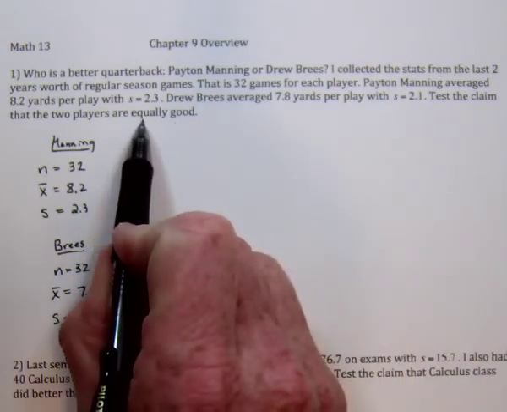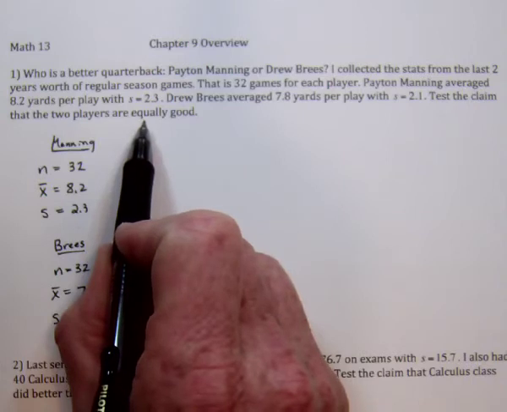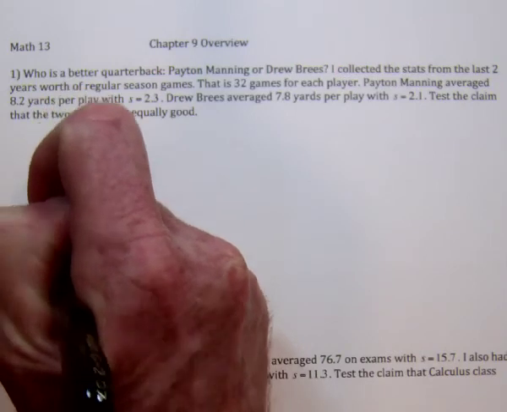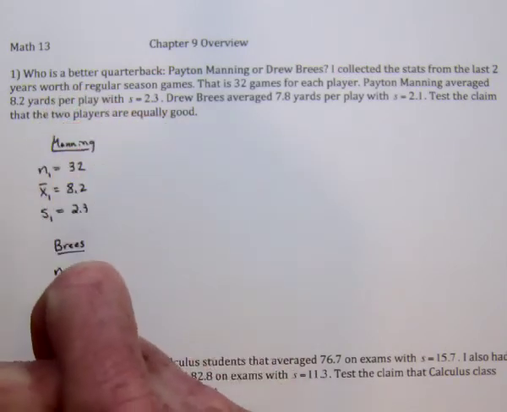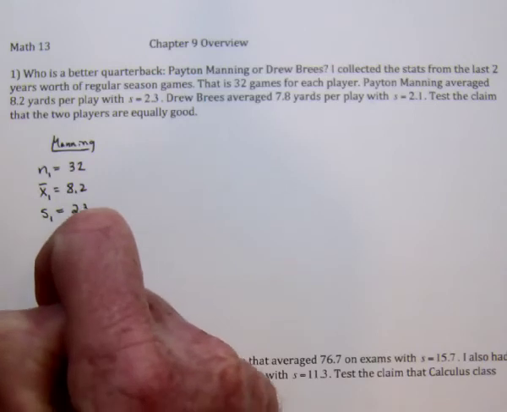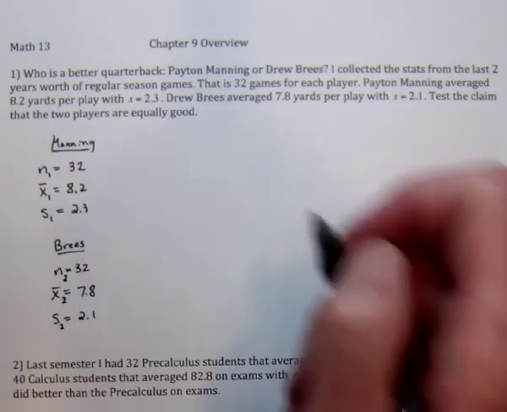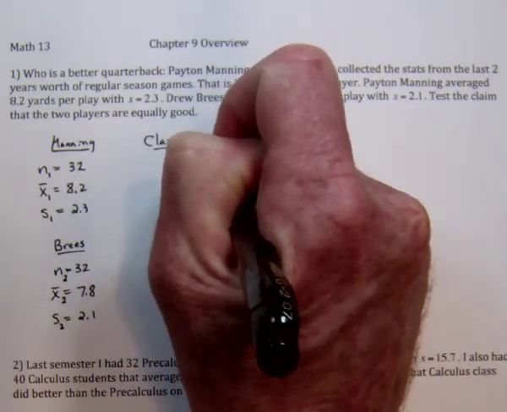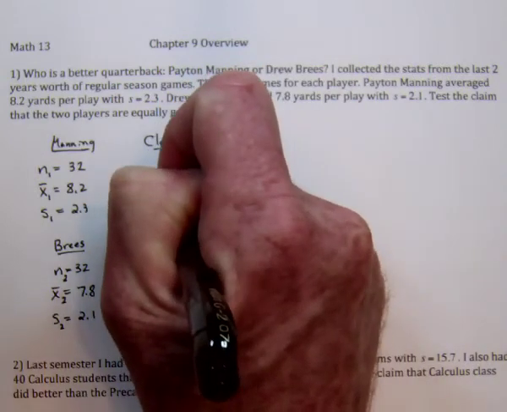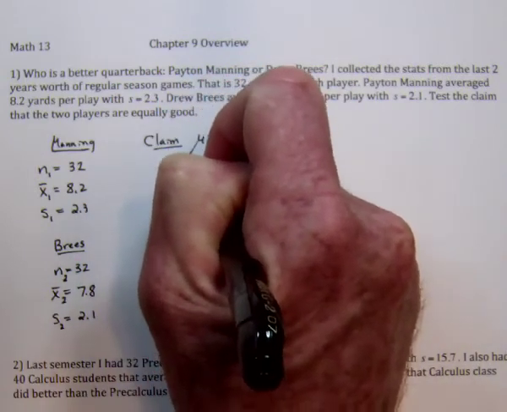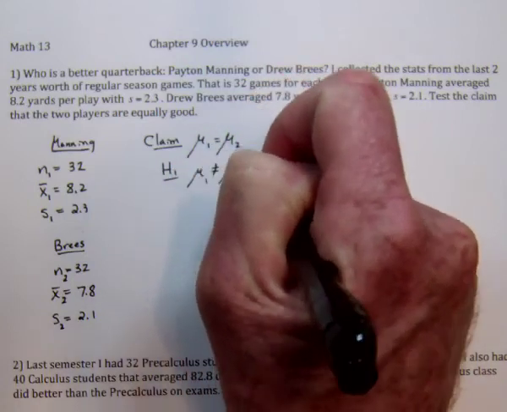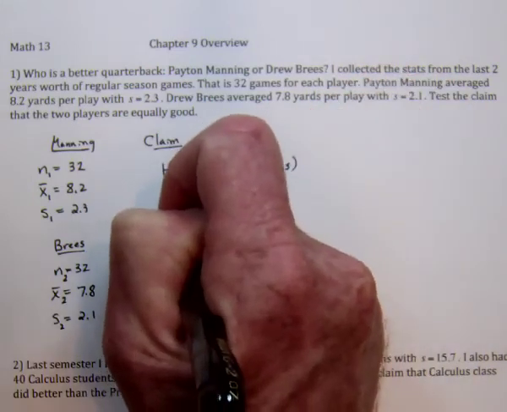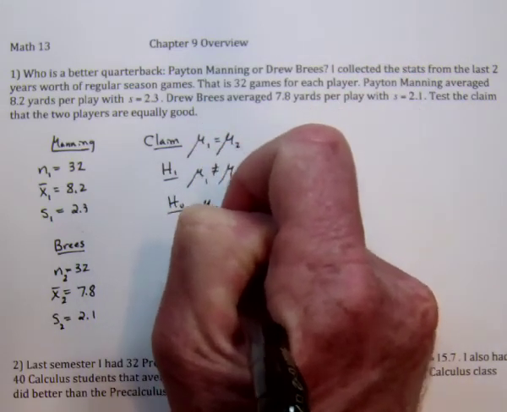Okay, so the claim is the two players are equally good. So we're saying that mean 1 equals mean 2. Whenever you have the choice as to who's going to be group number 1, it should be the one with the bigger mean. So Manning is going to be group number 1. Brees is going to be group number 2. So the claim is that mean 1 equals mean 2. H1, of course, cannot have equals, so this is going to be a not equals, making this a two-tailed test. H sub 0 always has equals.